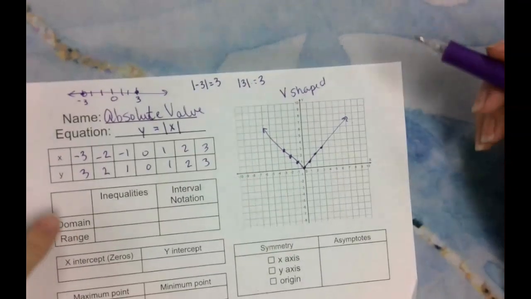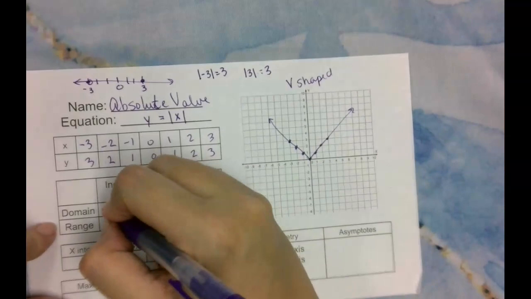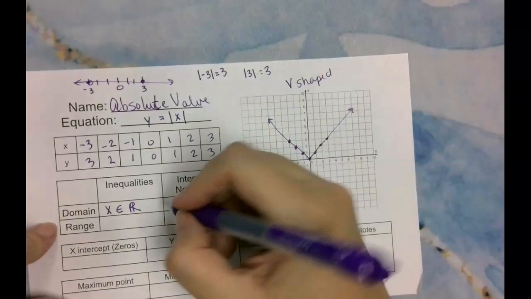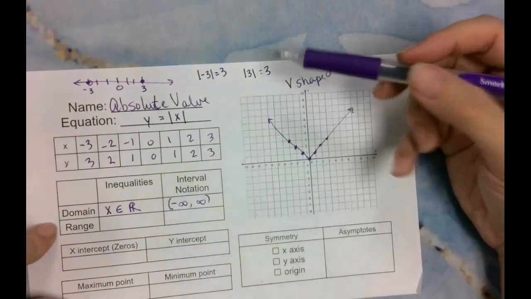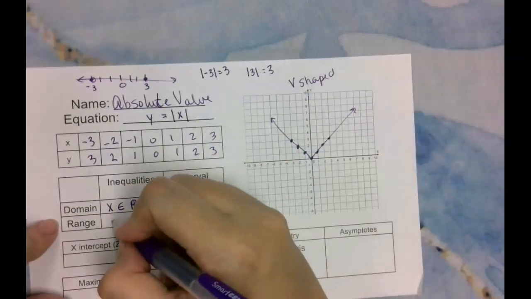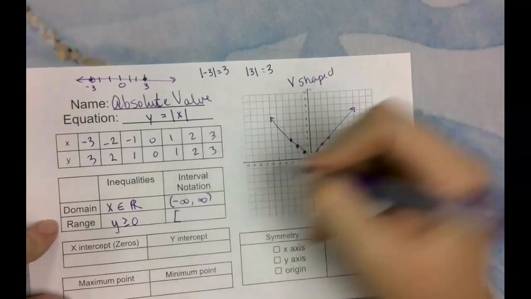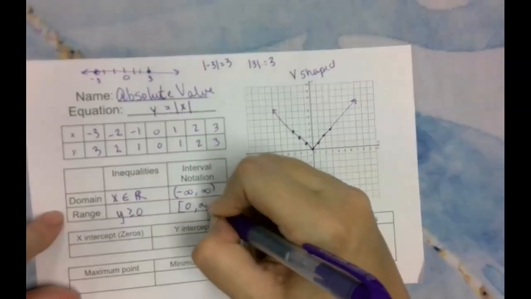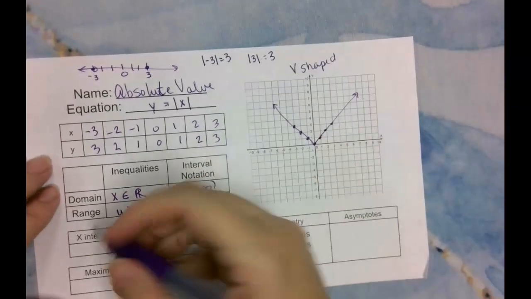Okay, our domain and range. Domain goes this way. The domain is all real numbers. So you remember how to do that. X is an element of all real numbers. So that's -infinity to infinity. The range starts at 0 and it gets bigger. So that's going to be y is greater than or equal to 0. So it's going to include 0 because it includes 0 right here. We can see it. 0 and infinity. X and y intercepts. Well, it crosses right there at 0, 0.